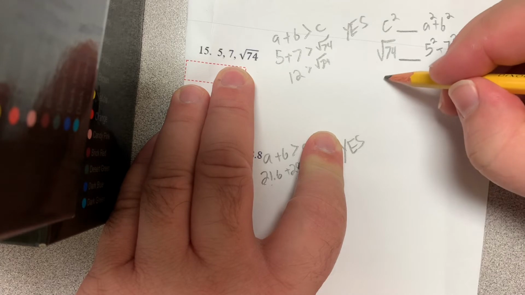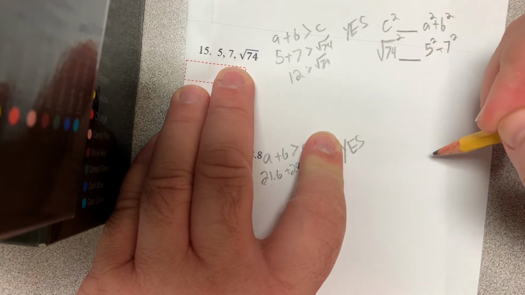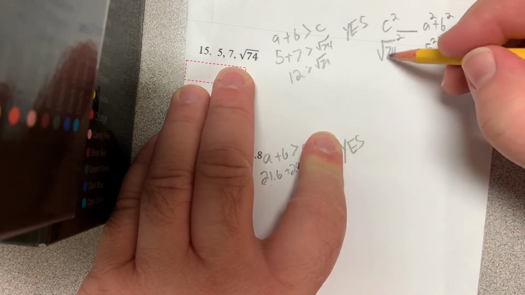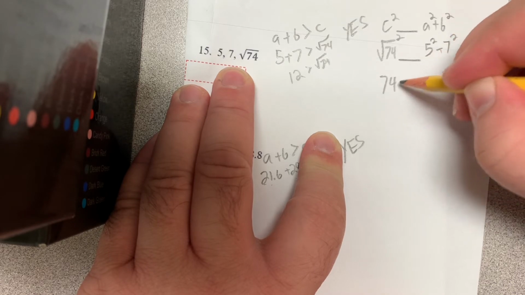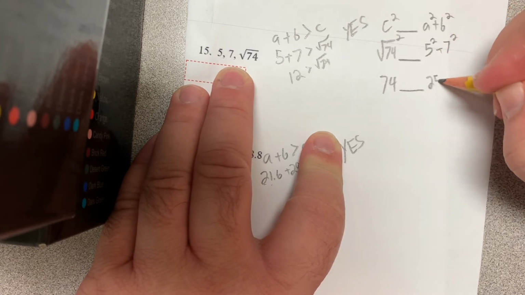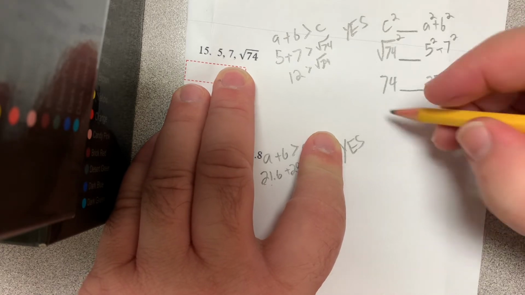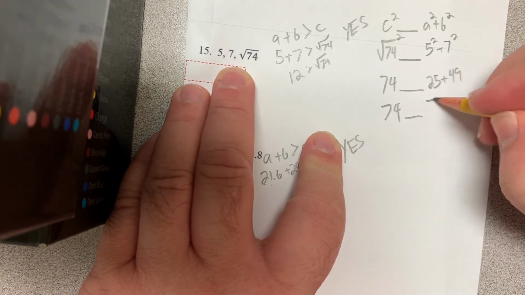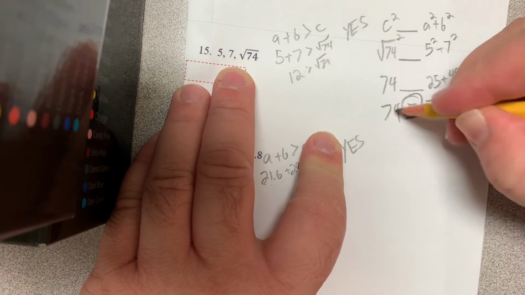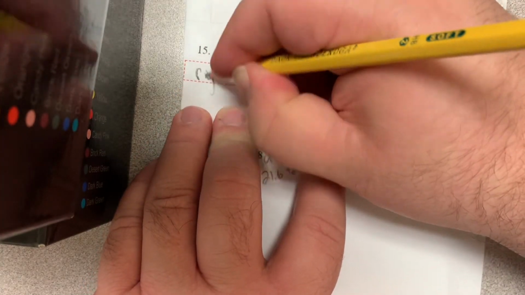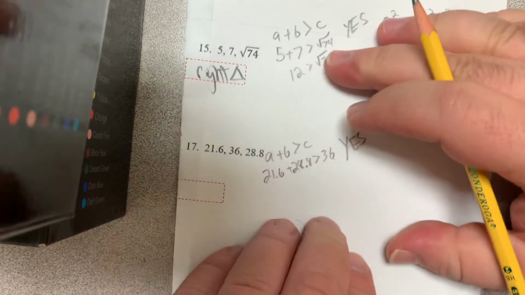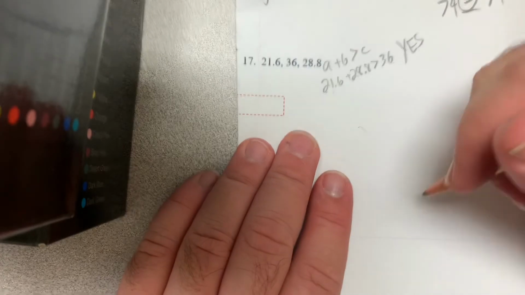Oh, I need to square that. C squared, the square root of 74 squared is just 74. 5 squared is 25, and 7 squared is 49. Son of a gun, 74 and 74. This again is a right triangle.